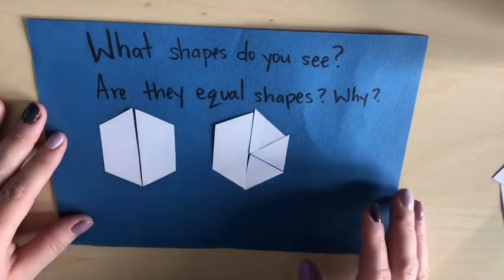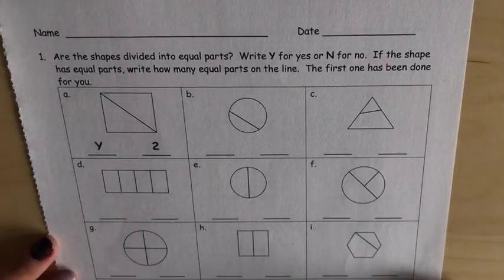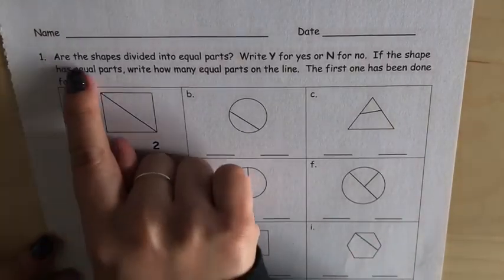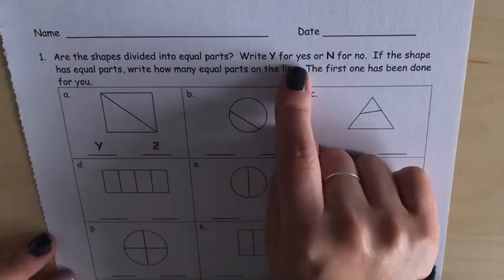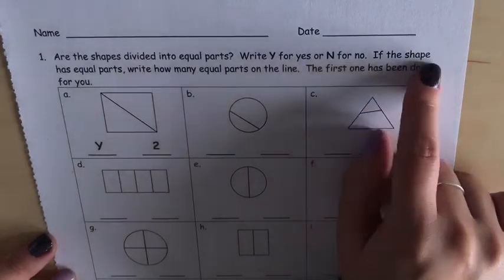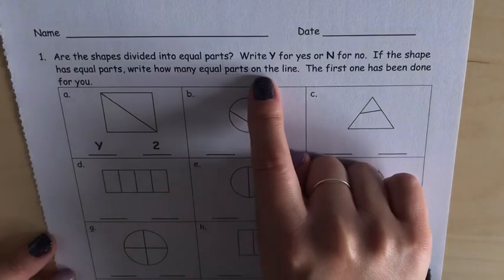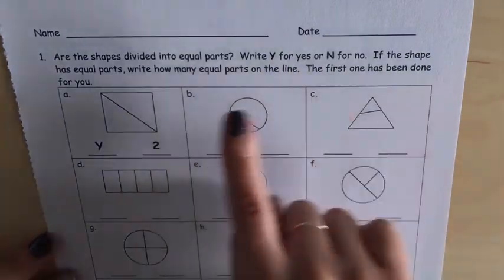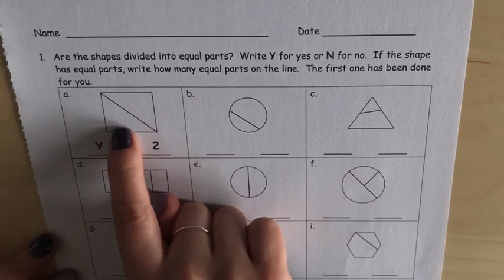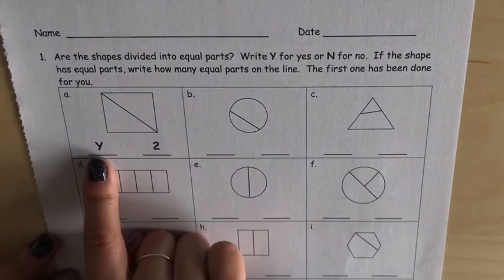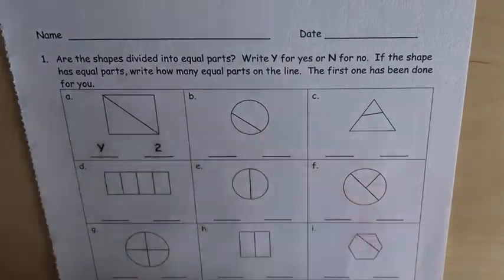Let's take a look at your problem set. Here is your problem set. Let me read the directions to you. Are the shapes divided into equal parts? Write Y for yes and N for no. If the shape has equal parts, write how many equal parts on the line. The first one has been done for you. So this is a square. Does it have equal parts? Y for yes. How many equal parts? 2.